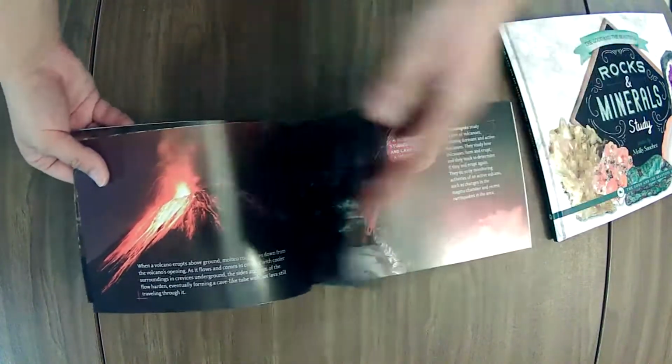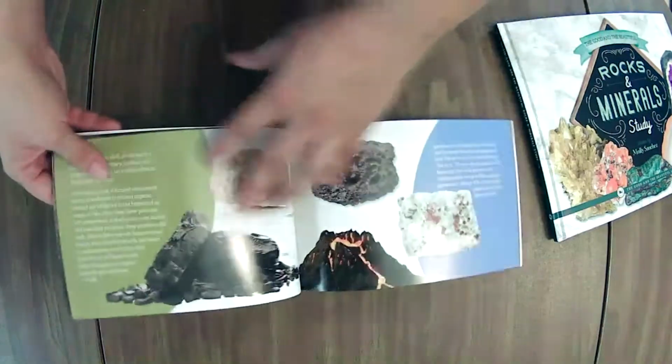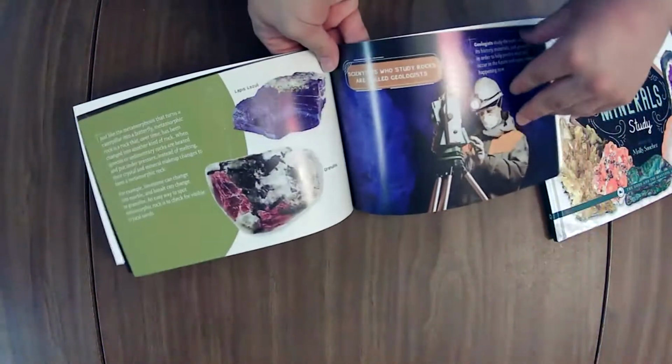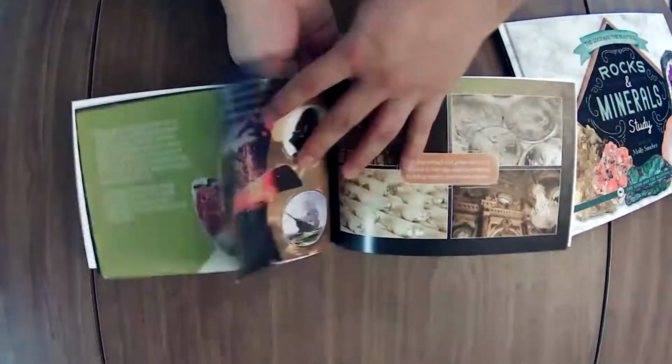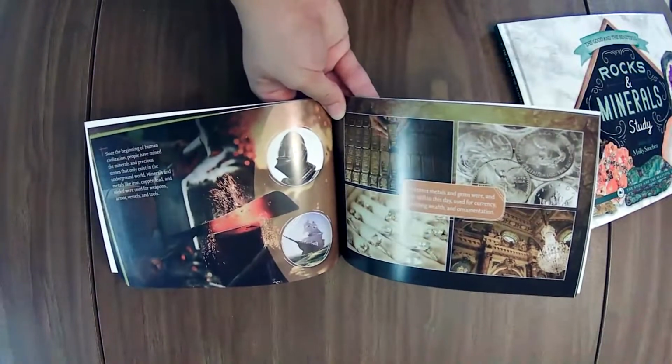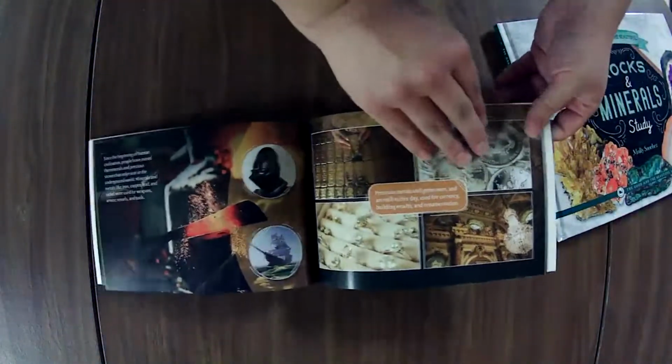Oh, sorry, my light's kind of glary on these pages. Nope, we're going to turn off the light real quick for these. There we go.